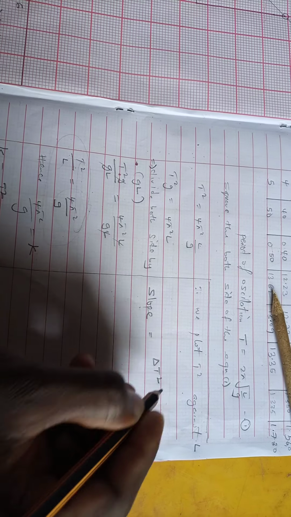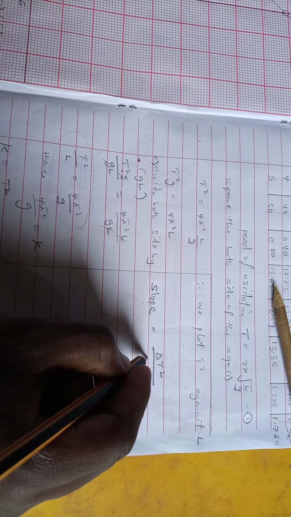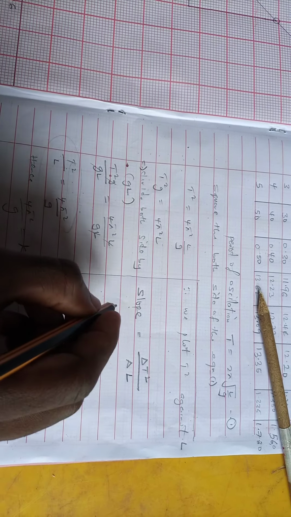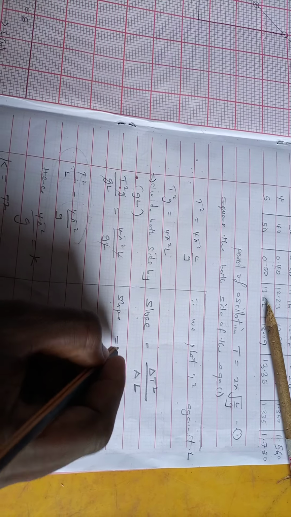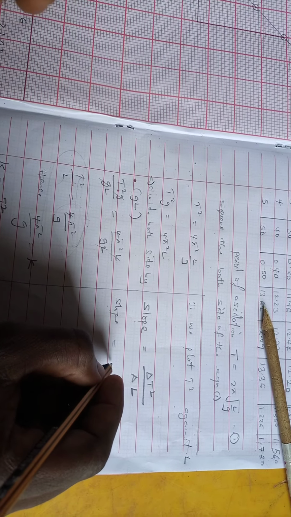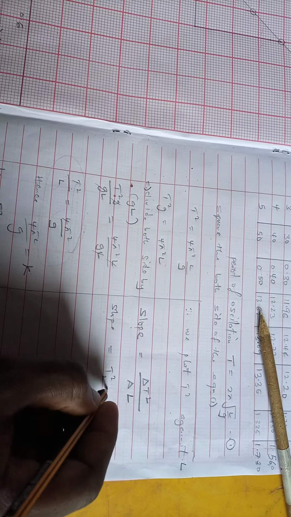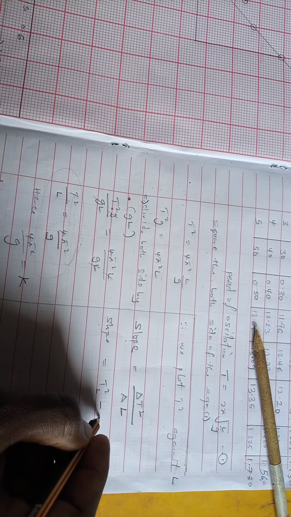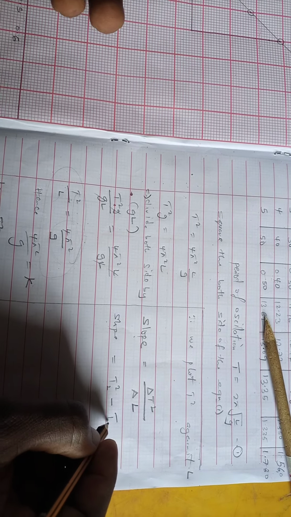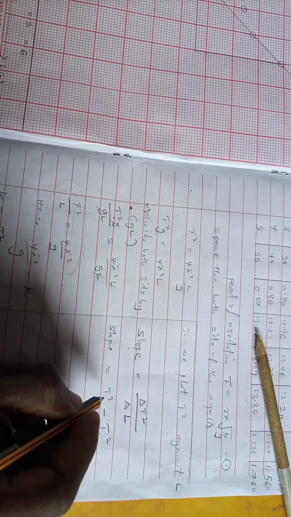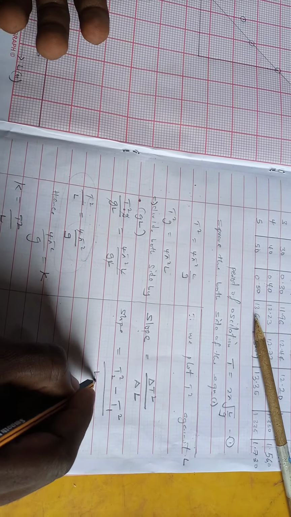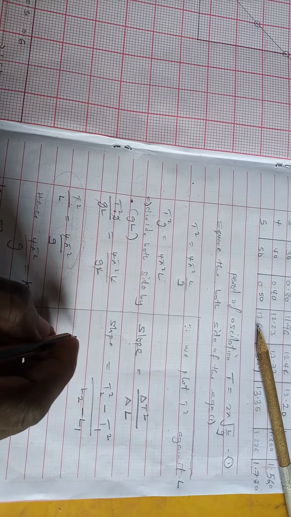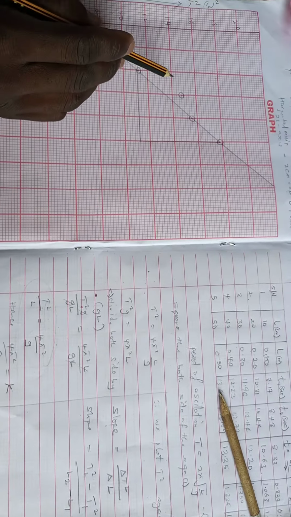What is my vertical axis? The vertical axis is t squared, right? And the change in the horizontal axis, which is the length. That change you are seeing, I've taught you what change means. Change is something like this: the final period minus the initial period, right? Yes. Divided by our length, L2 minus L1.